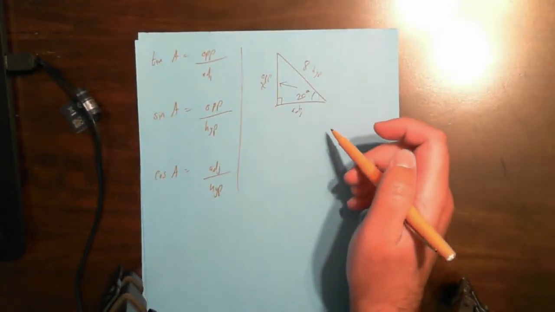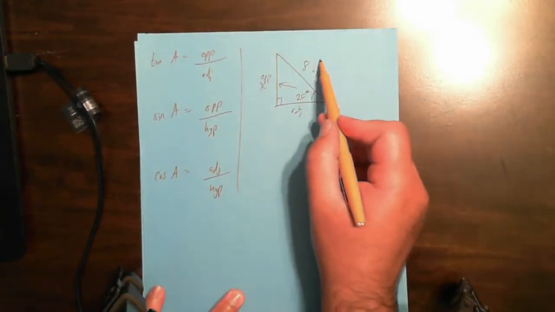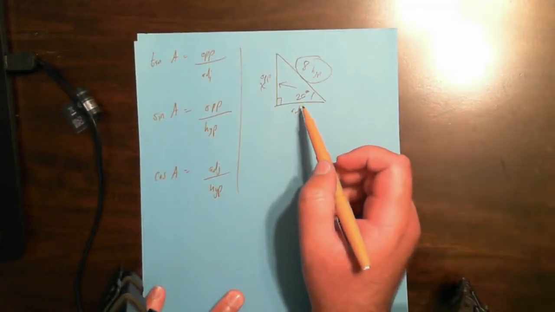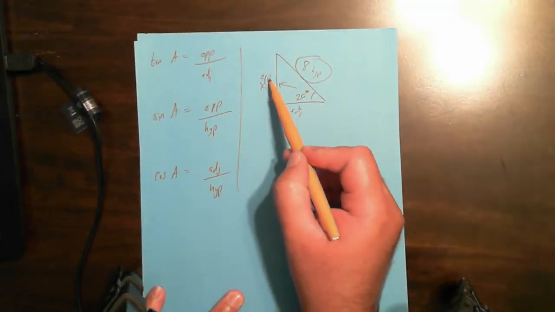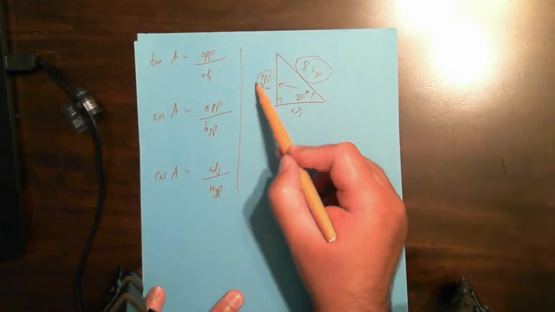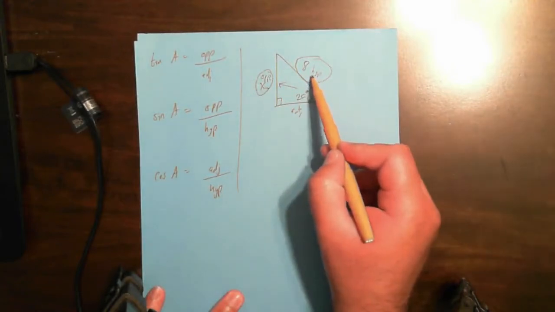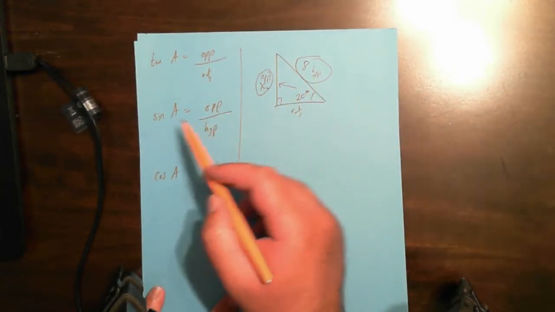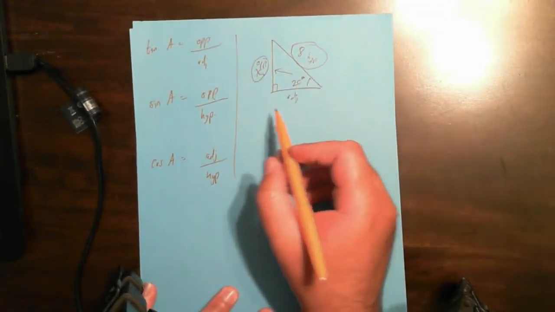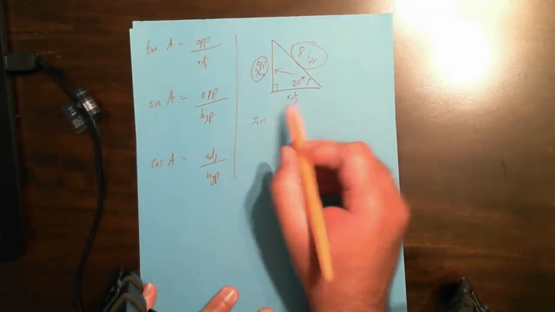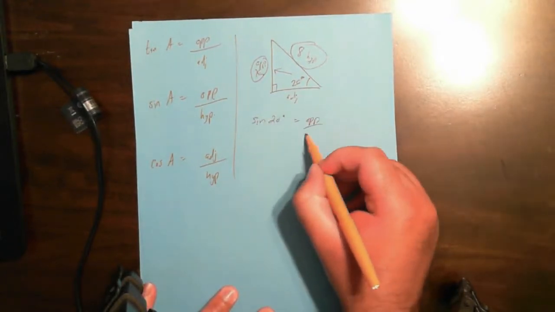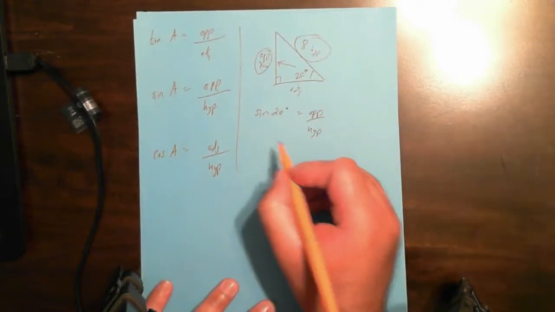So now, which ratio do I need to use here? Well, I know that I have the length of my hypotenuse. I also know that I want my opposite side. So that means I need to use the ratio that has the opposite and the hypotenuse. So the opposite and the hypotenuse is my sine ratio. So I know that for this one I will be using the sine ratio. So I can say that the sine of my 20-degree angle is opposite over hypotenuse.